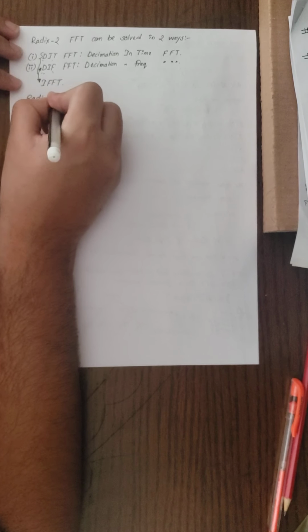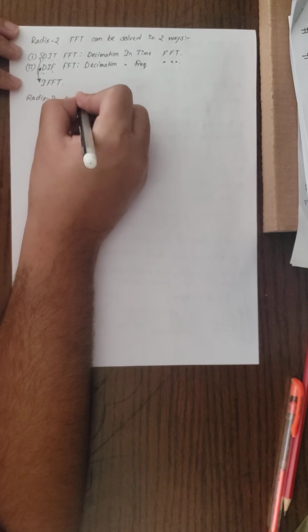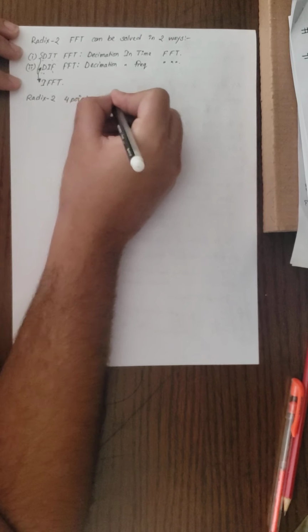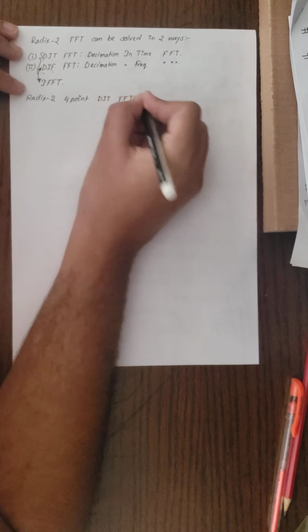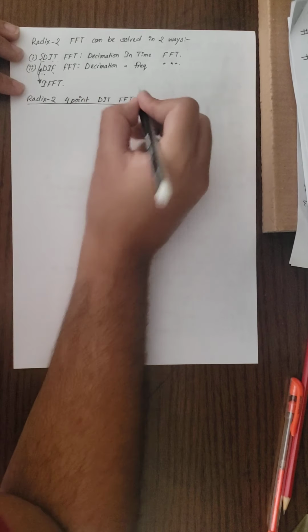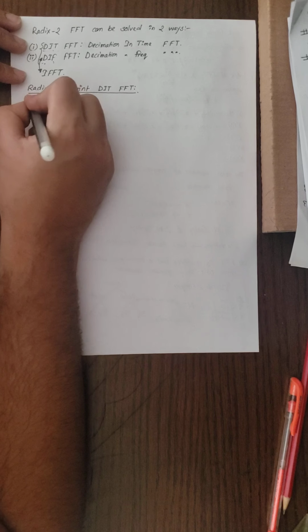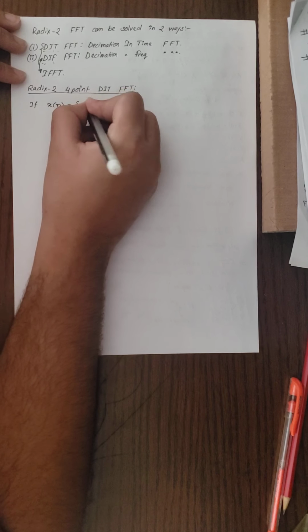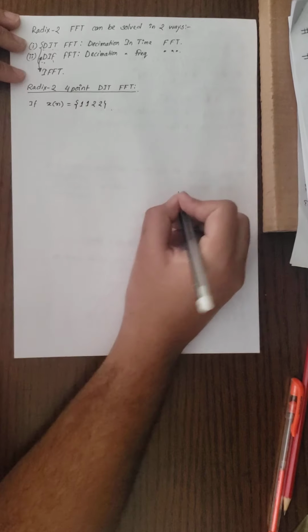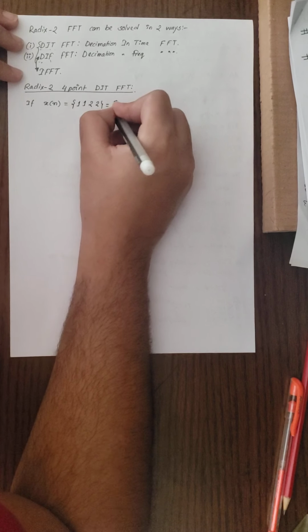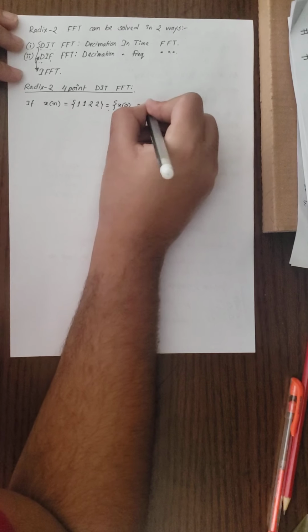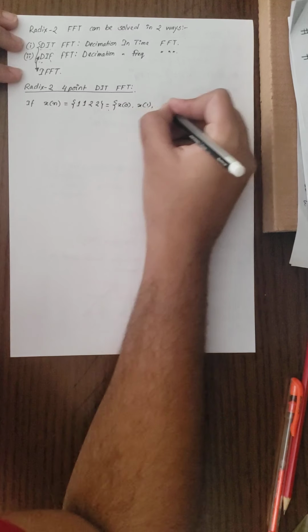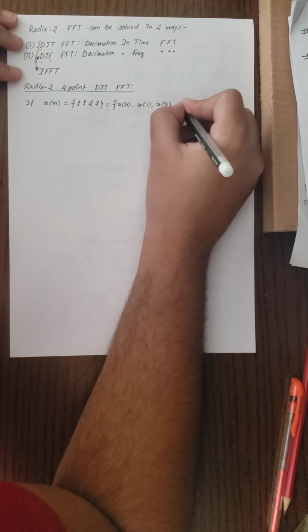So, without further ado, let us solve a problem for radix 2, 4-point DIT FFT. If our signal x of n is equal to 1, 1, 2, 2, this can be written as x of 0, x of 1, x of 2, and x of 3.